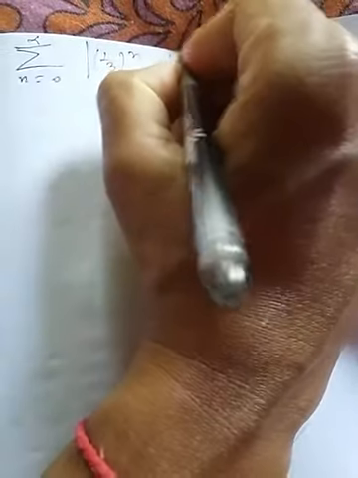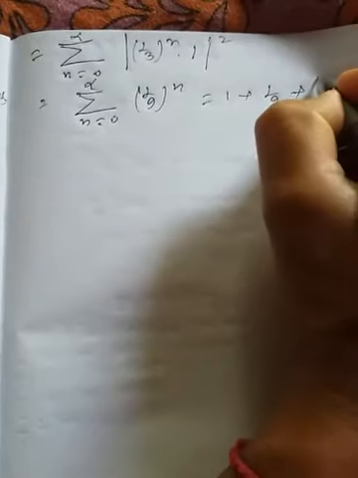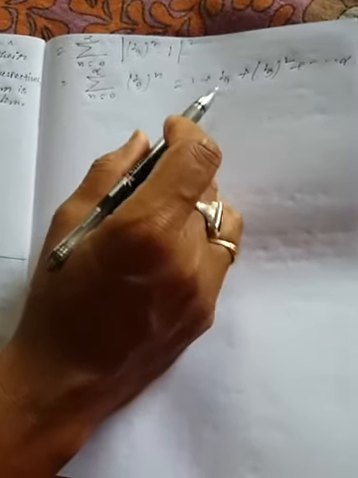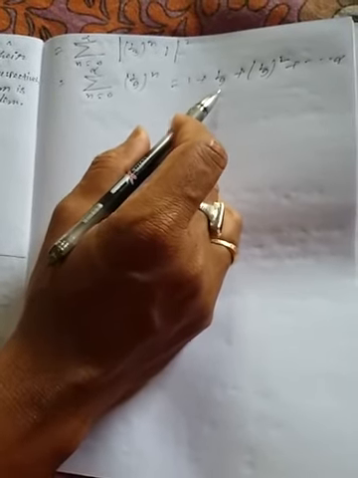Now the formula is mod of this thing whole to the power 2. So this will be equal to summation n equal to 0 to infinity of (1/9)^n. If you expand this series, it will be 1 plus 1/9 plus (1/9)^2 plus up to infinity. Now this is a GP series where the value of r is 1/9.